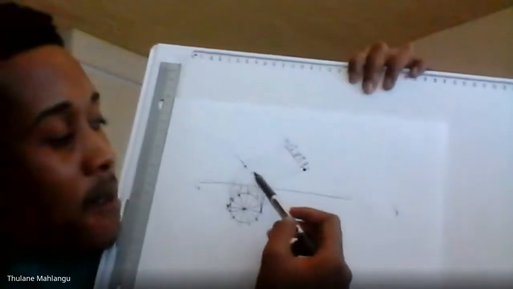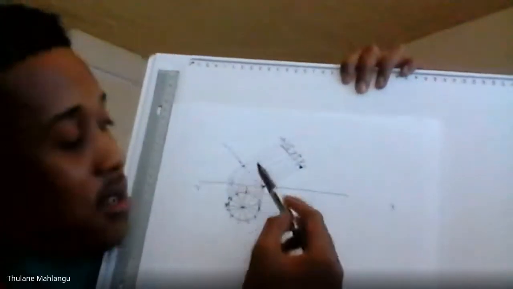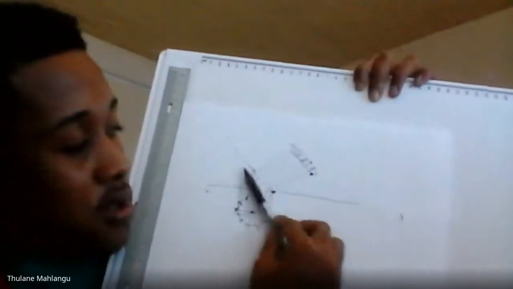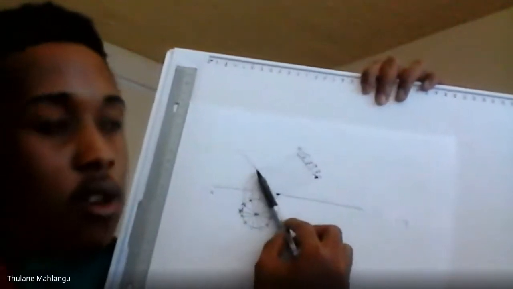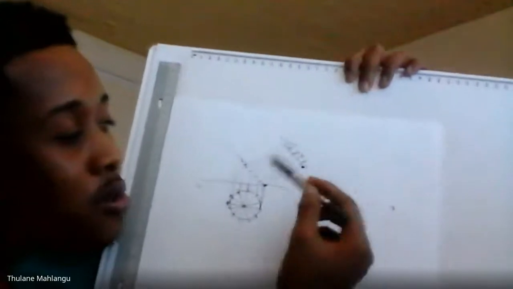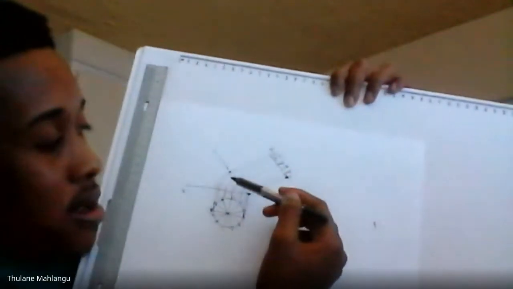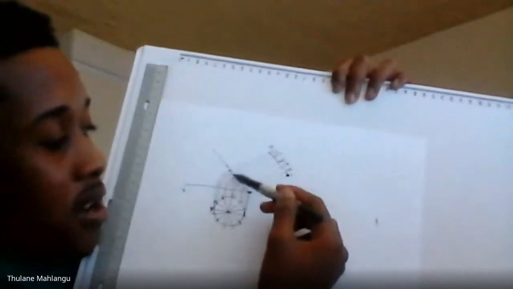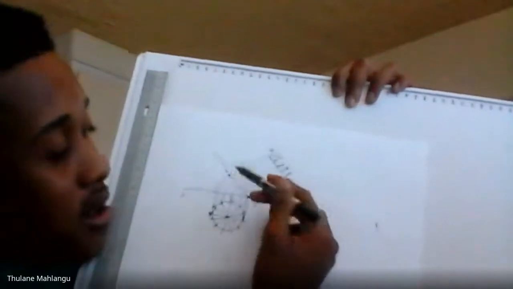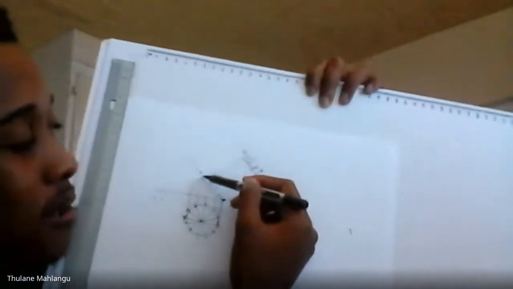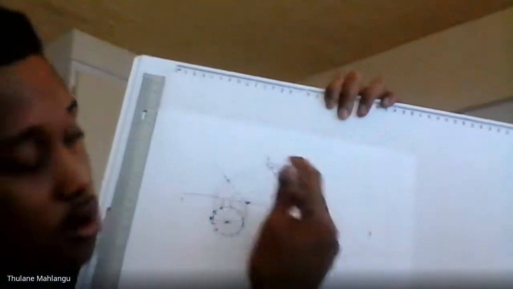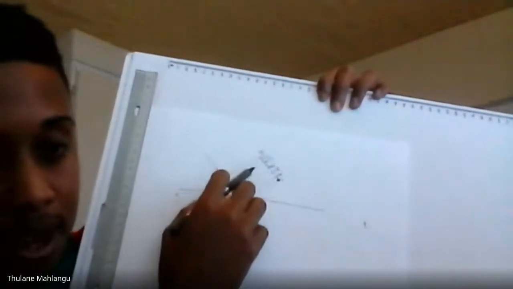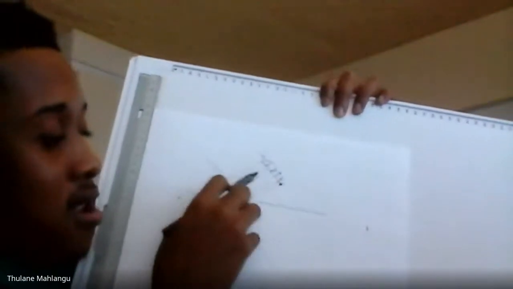From the bottom part of the cylinder, this part, you'll have to project lines perpendicular to the XY, lines that go perpendicular to the XY to the top view. So you'll have a bit of messy lines here.